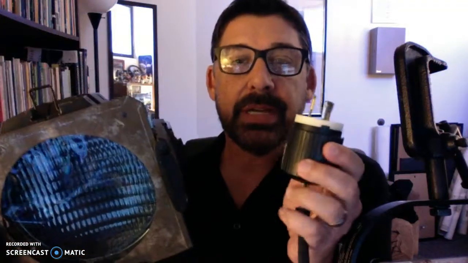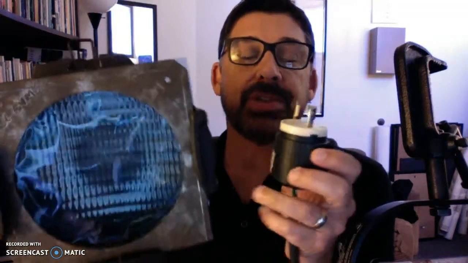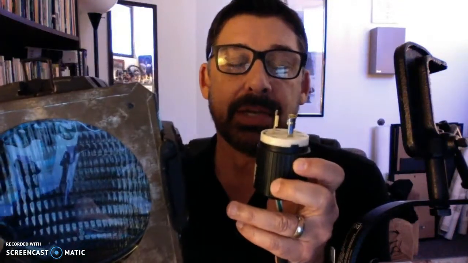And this particular light is plugged into a circuit, and this circuit would be related to a dimmer so that the lights can go up and down in intensity.